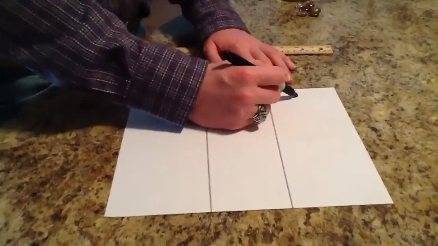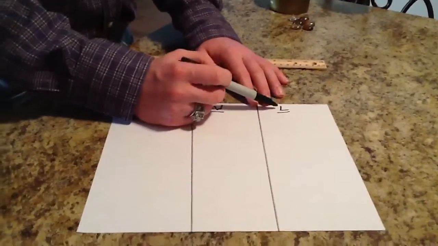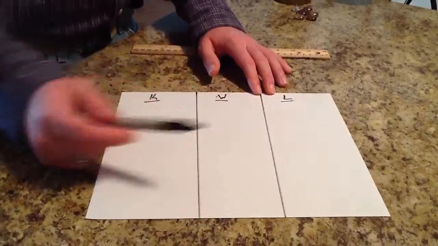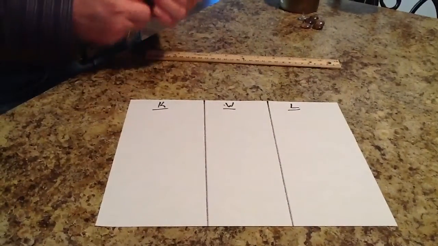And then the L part is going to be saved to the end of class. This is what they've learned during the lesson. So this is what I'm going to use as my ticket out the door for them to hand me as they leave. Now that's the warm-up.